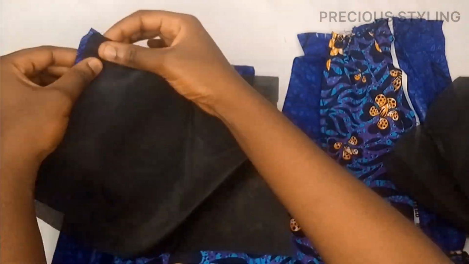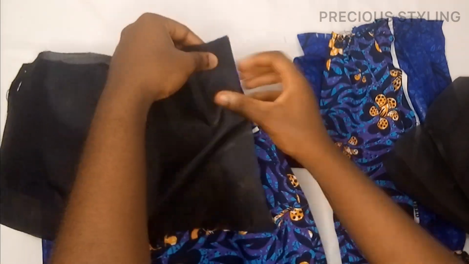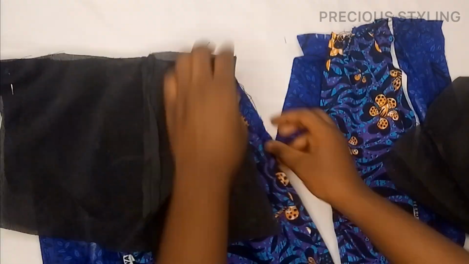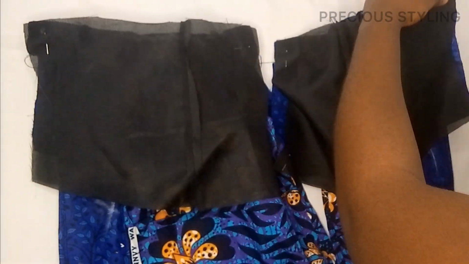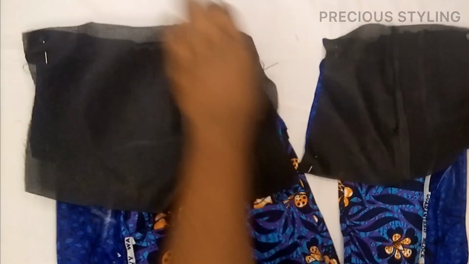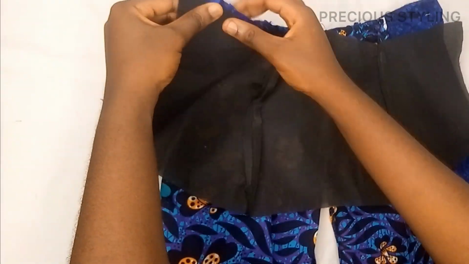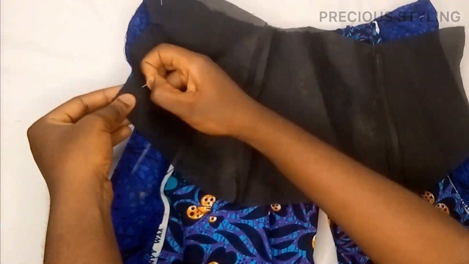And I'll place the lining on the fabric just as it should. I will pin this down because I'll be taking it to the sewing machine to sew the top and the sides. I will do the same thing for the front part as well.